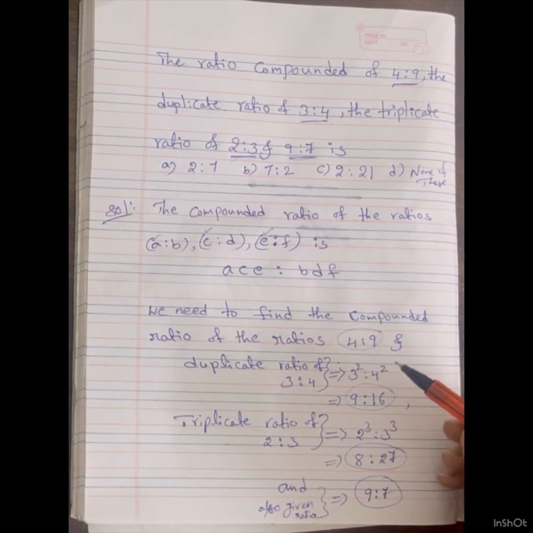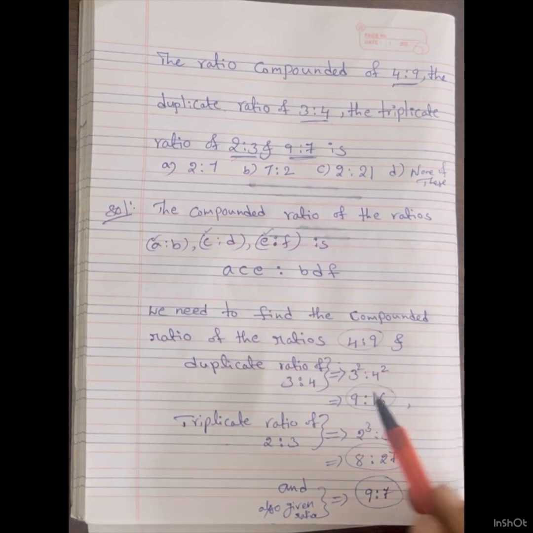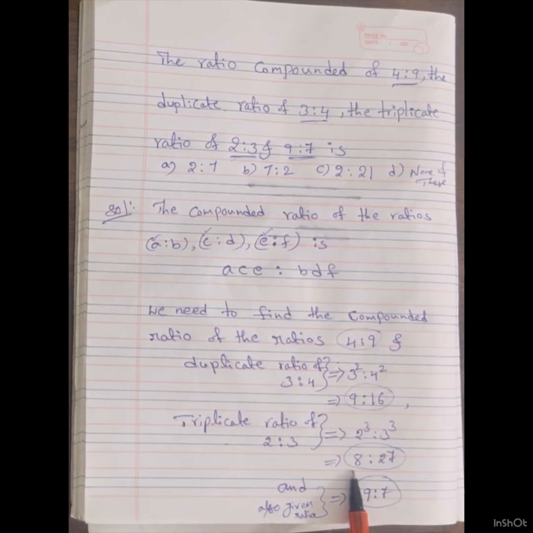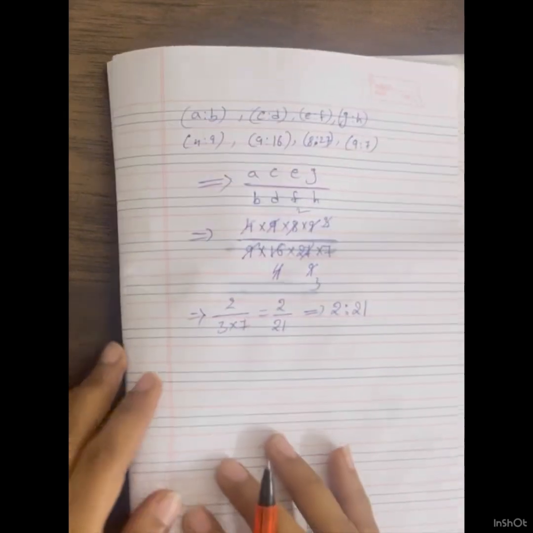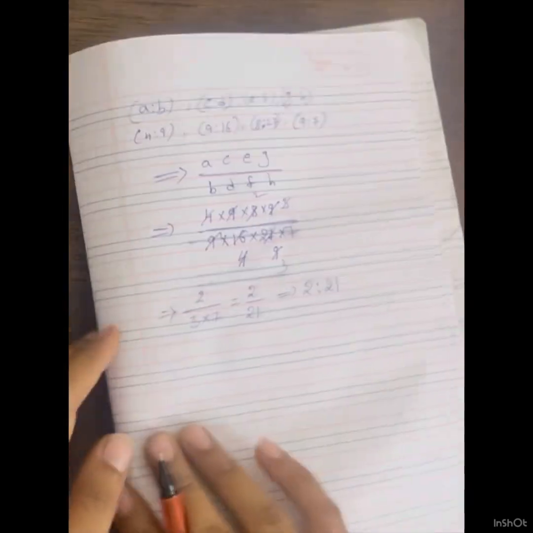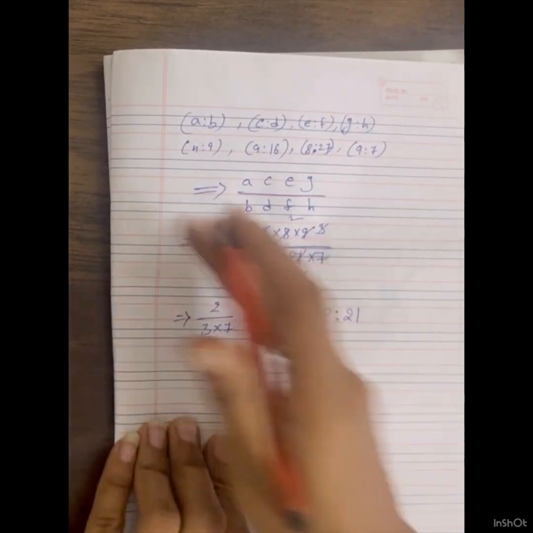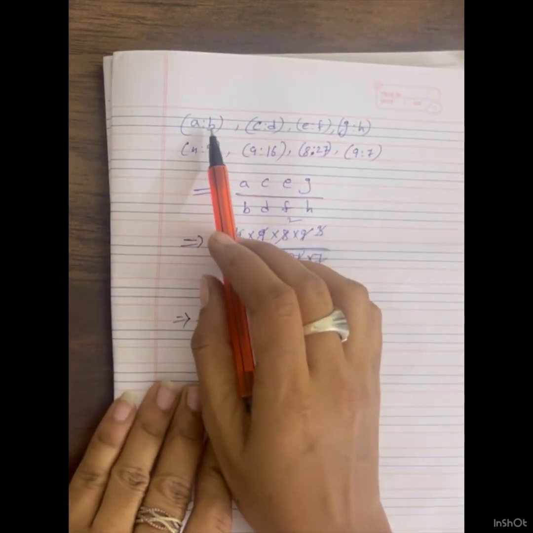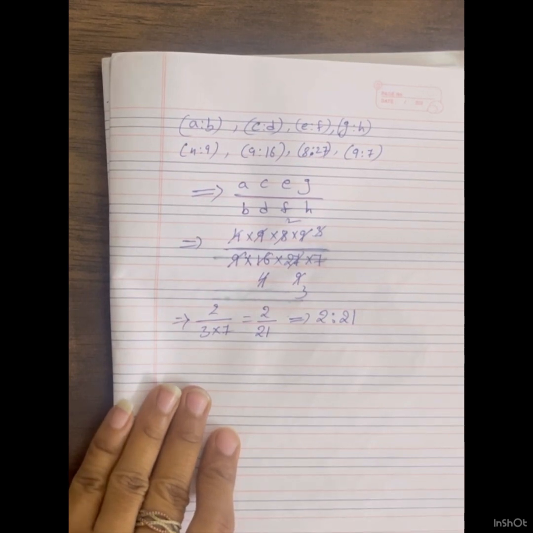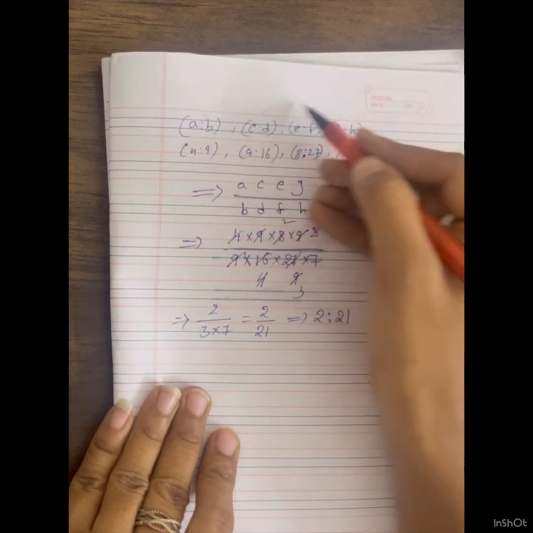Now we need to find the compound ratio of these 4 ratios. What are the 4? 4 is to 9 is one, 9 is to 16 is one, 8 is to 27 is one ratio, and finally 9 is to 7 is one ratio. Coming to the formula, 4 ratios are there, so you must write the formula related to 4 ratios. A is to B is one ratio, C is to D, E is to F, and G is to H. Here 4 ratios are there.